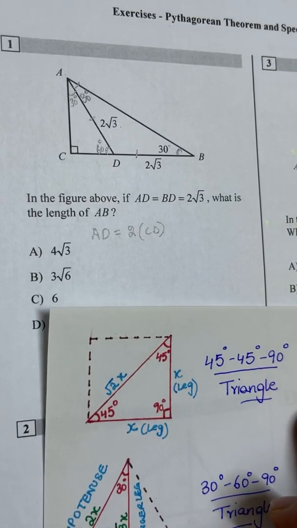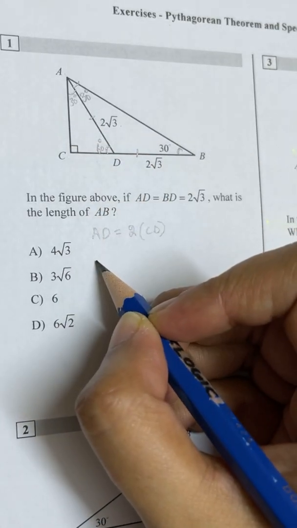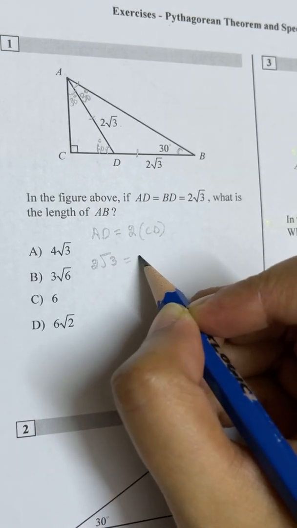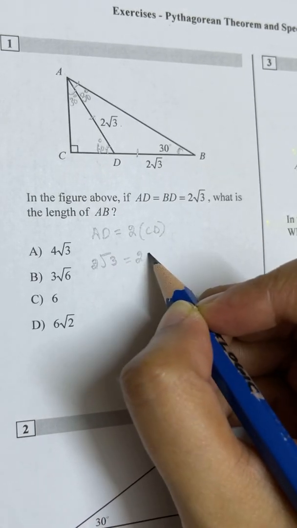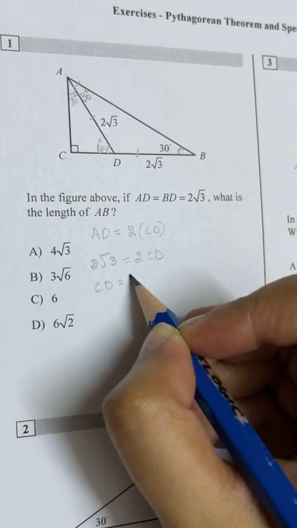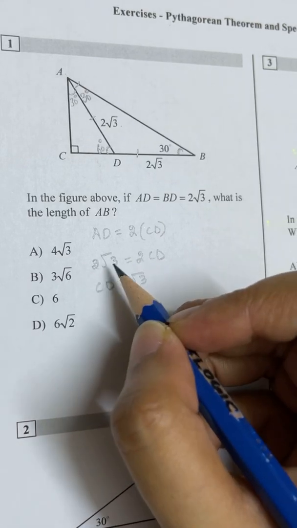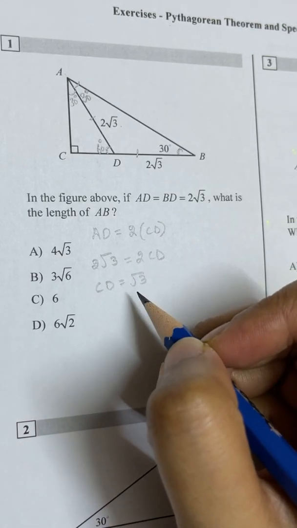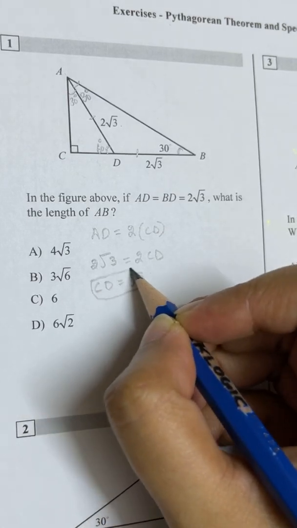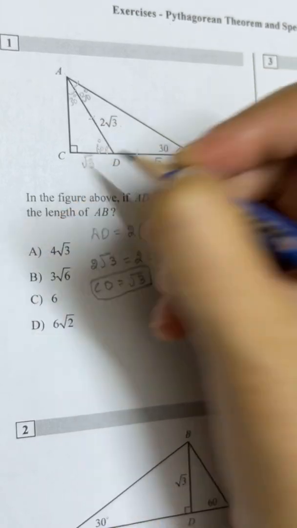And we have already got the value of AD, that's 2 root 3, is equal to twice multiplied by CD. So what is your CD? CD is equal to root 3. 2 gets cancelled out, or divide both sides by 2, so you're left with root 3. So your CD is root 3. Okay, so I'm going to note that down. So CD we have got as root 3.